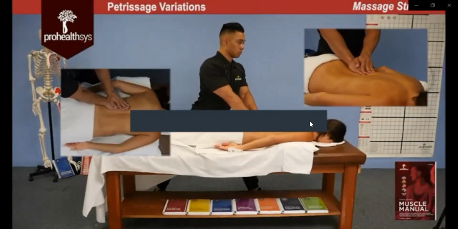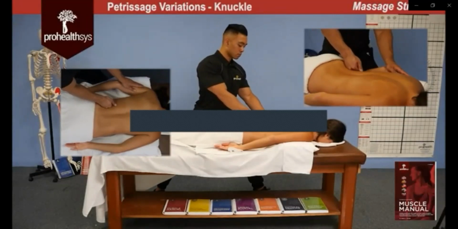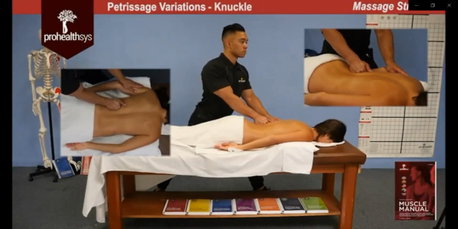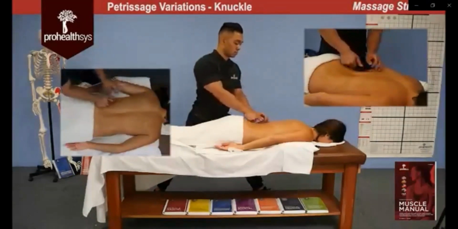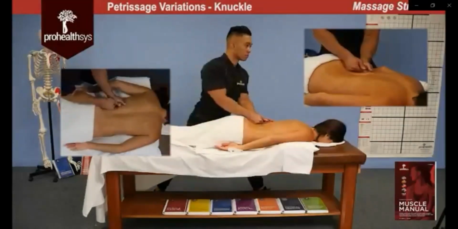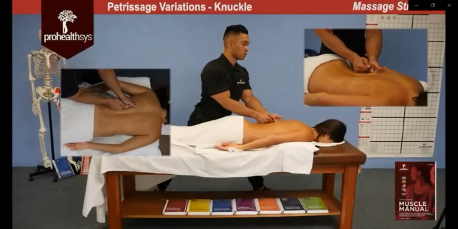The next variation can include knuckle contacts. And we can have a single knuckle contact moving through. Again, our 4 S's are being followed as we cycle through. Slow, small, specific, and circular. Then we can have a double alternating contact with the knuckle. And the last variation will be a reinforced knuckle contact.